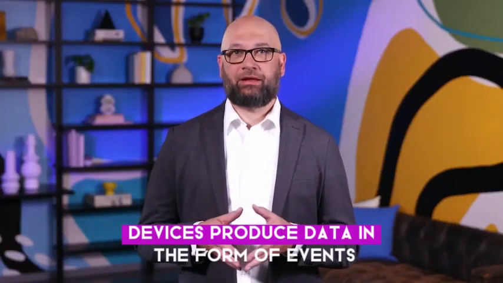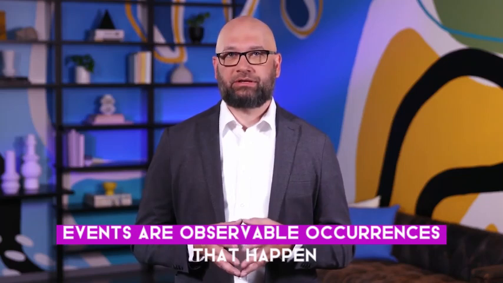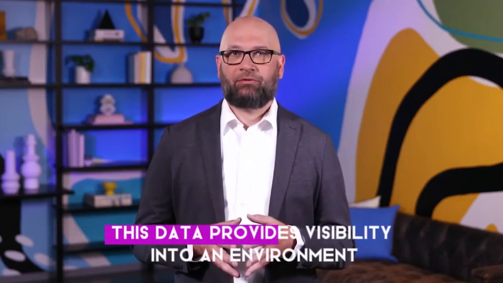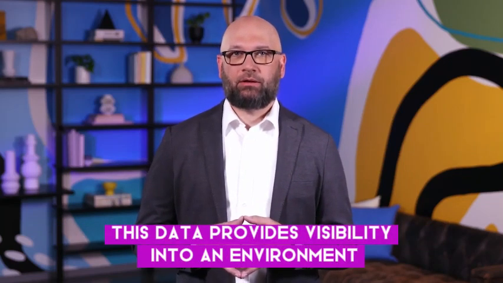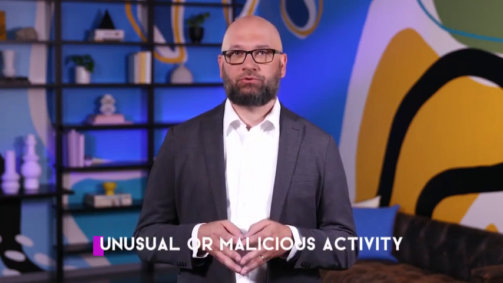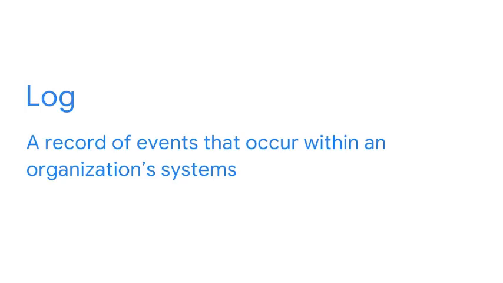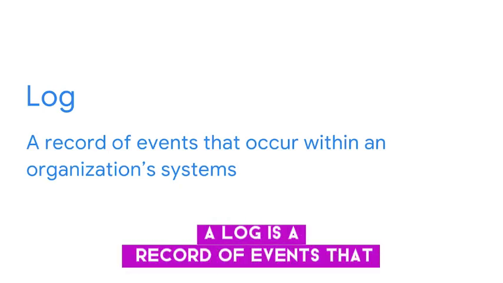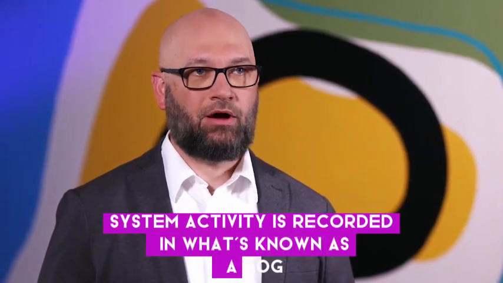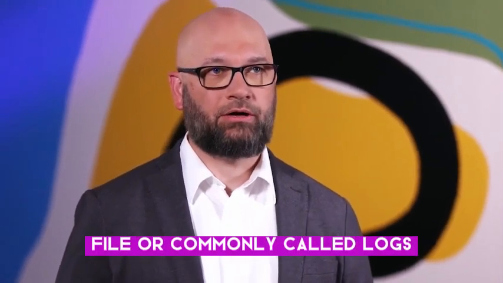Devices produce data in the form of events. As a refresher, events are observable occurrences that happen on a network, system, or device. This data provides visibility into an environment. Logs are one of the key ways security professionals detect unusual or malicious activity. A log is a record of events that occur within an organization's systems. System activity is recorded in what's known as a log file, or commonly called logs.